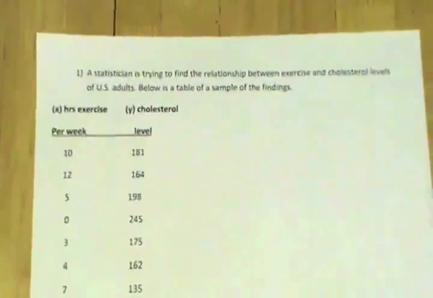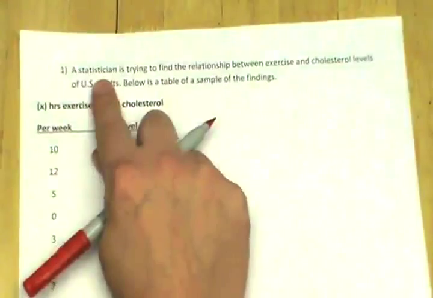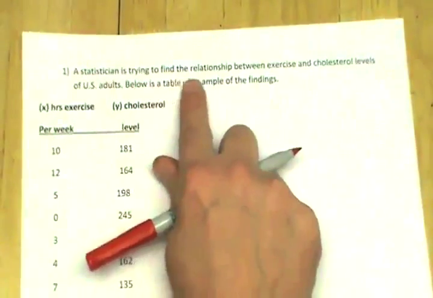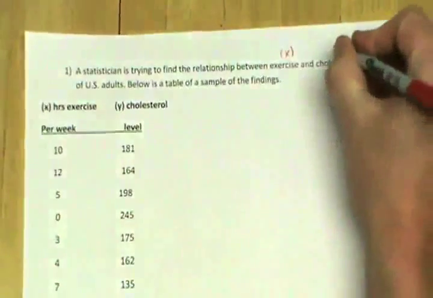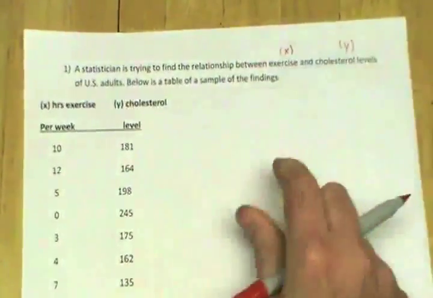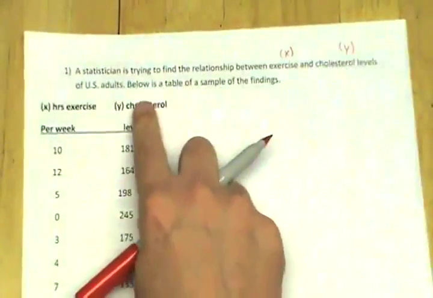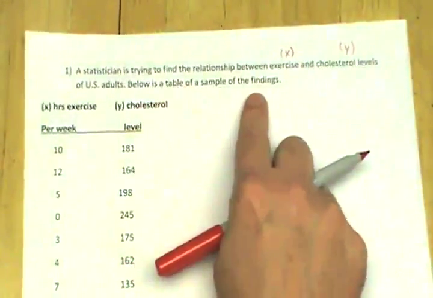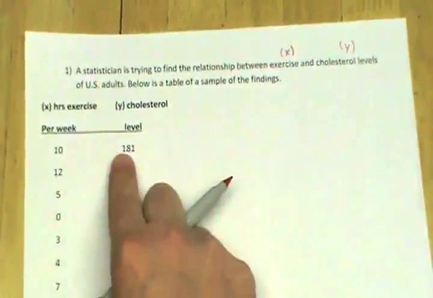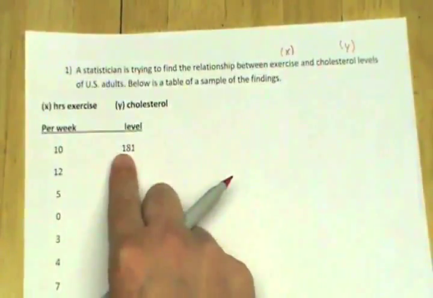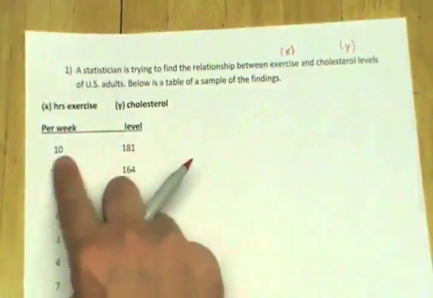So here's example number one. A statistician is trying to find the relationship between exercise, which they're calling x, and the cholesterol level, y, okay, of U.S. adults. So below is a table of a sample of the findings. So we have a person that exercises 10 hours a week, and we found their cholesterol level to be 181. So that's one person, and they come as an ordered pair.